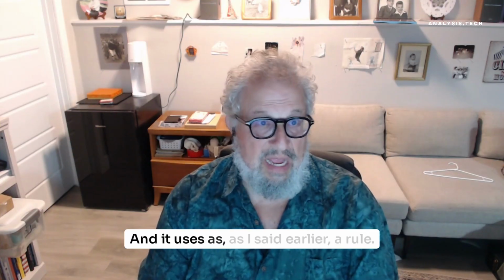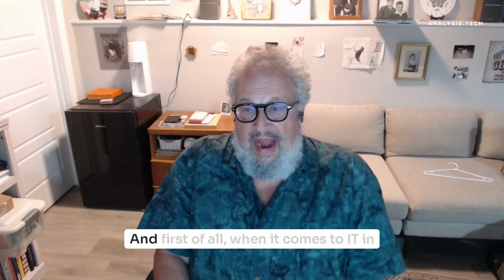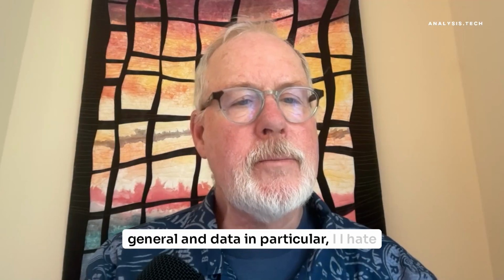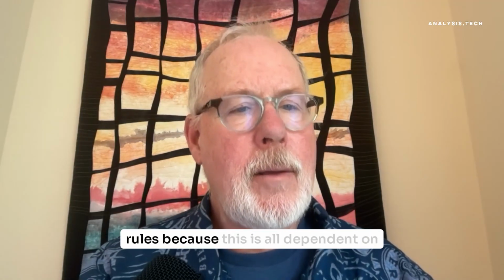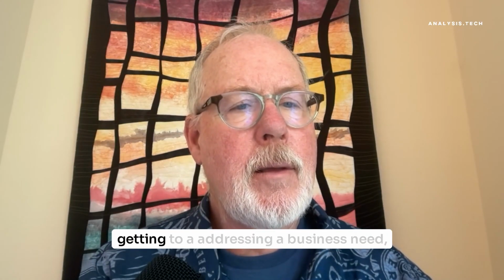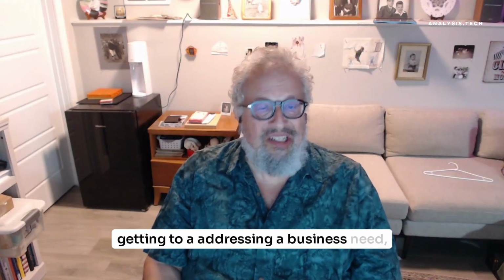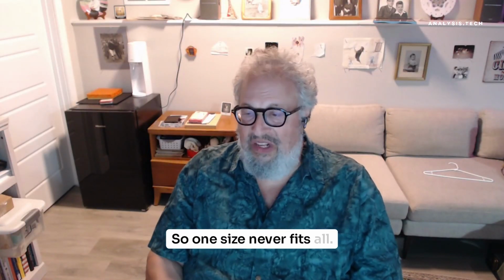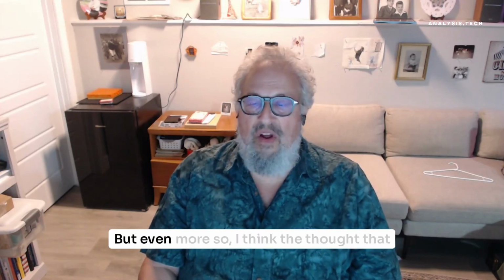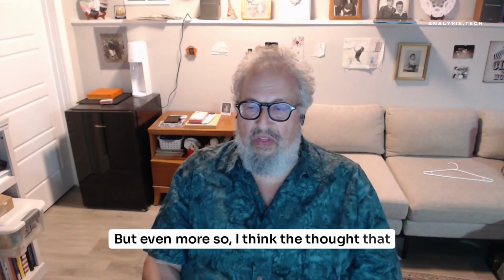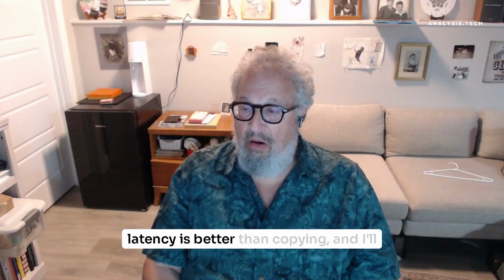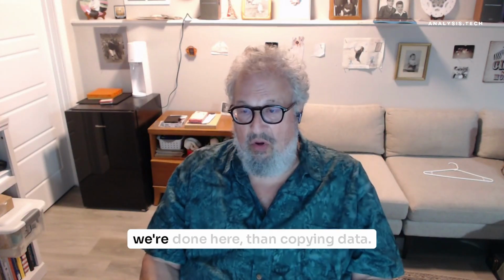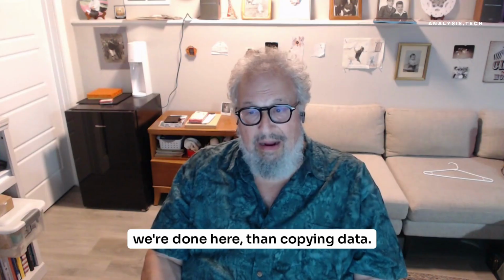And it uses this, as I said earlier, as a rule. And first of all, when it comes to IT in general and data in particular, I hate rules because this is all dependent on addressing a business need, getting to where you need to help us. So one size never fits all. But even more so, I think the thought that latency is better than copying, and you'll understand the air quotes by the time we're done here, than copying data.